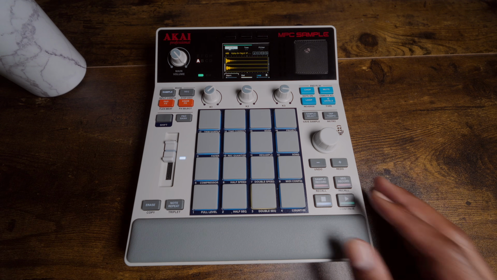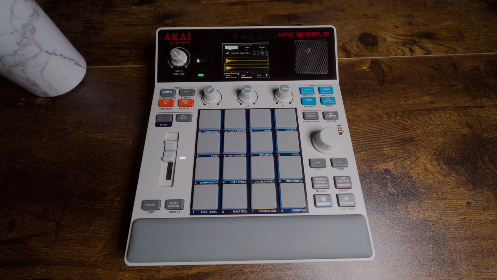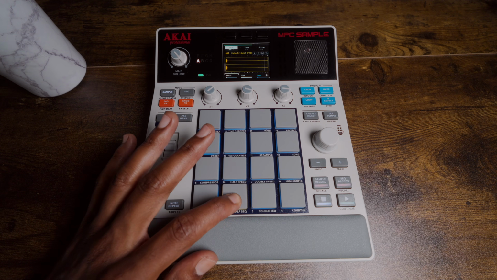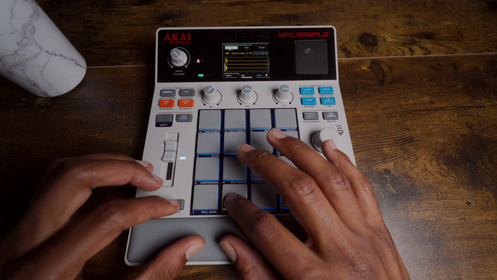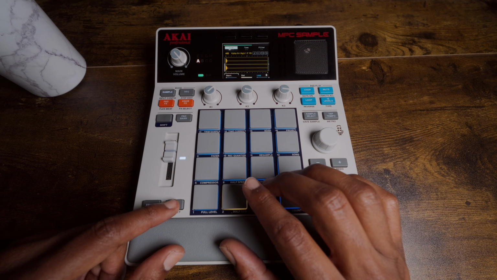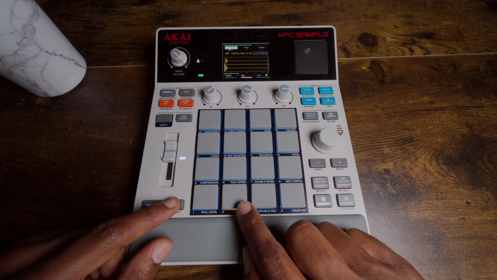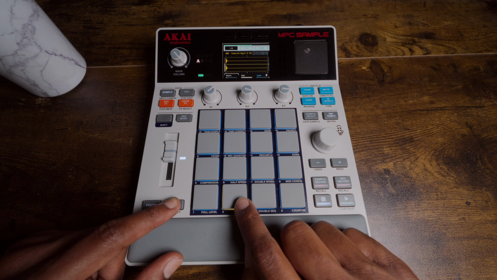So, that being said, let's think about the next, level 2 way of using your note repeat. And it's slightly a beginner aspect, but once again, it's really based on how hard we press the pad when engaging note repeat.